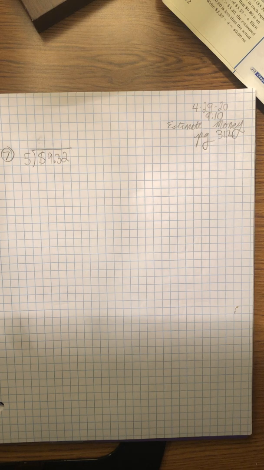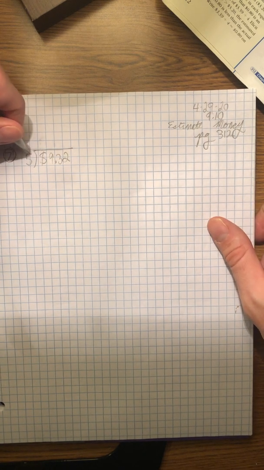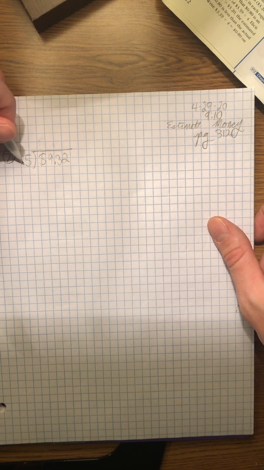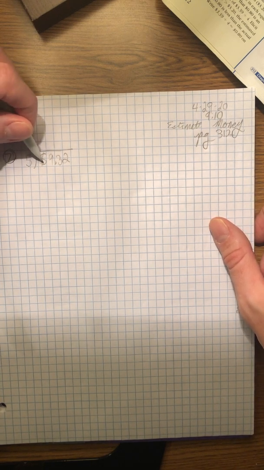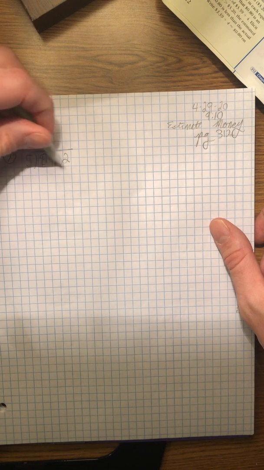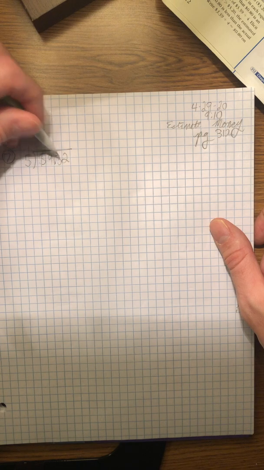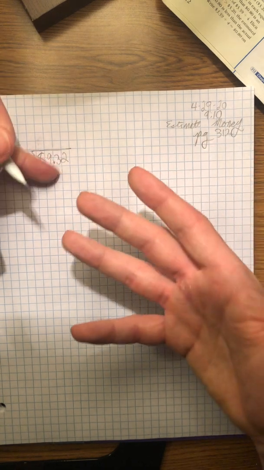Okay, so compatible numbers. Do we need to change 5? No, we can leave 5 as 5. That's a pretty easy number to work with. What's a multiple of 5 that's close to this? Something we could easily divide by 5 that's close to $9.32. Okay, that's what you're thinking about.